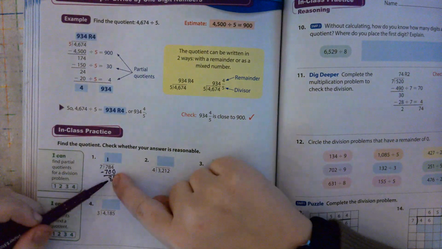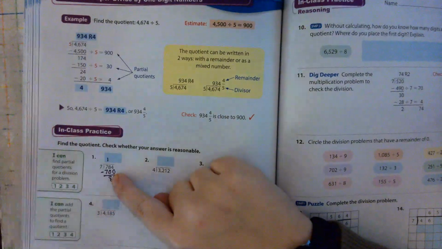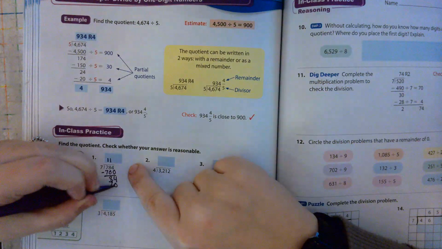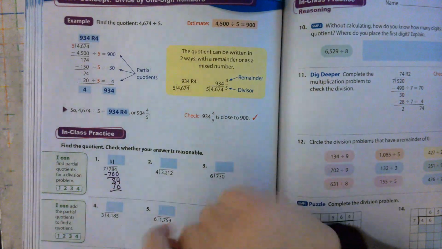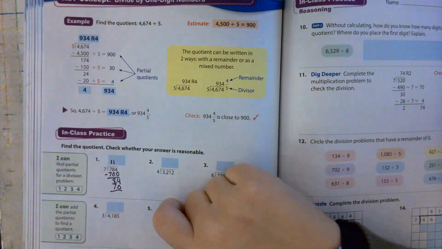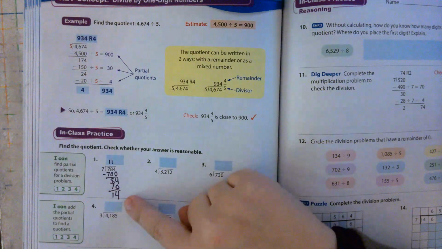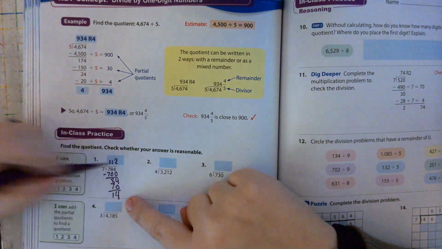Can 7 fit into 8? How many times? Once. 1 times 7 is 7. Fill in the 0. 84 minus 70 is what? Easton. 14. Good. How many times can 7 fit into 14? Twice. This is method 2.